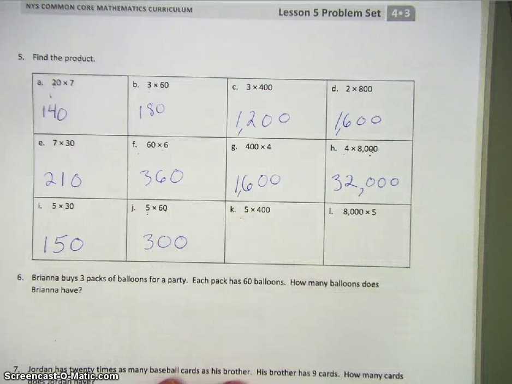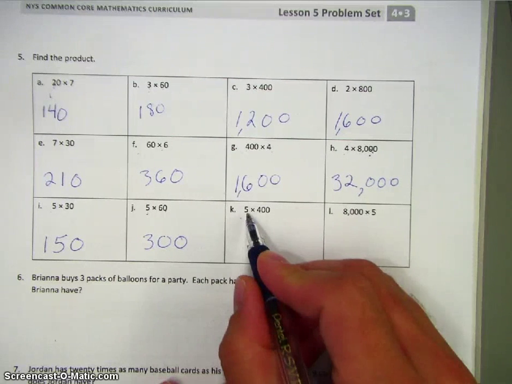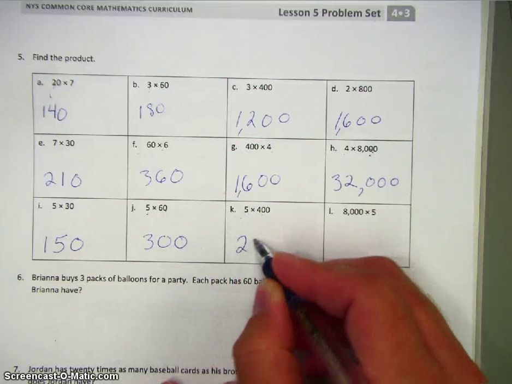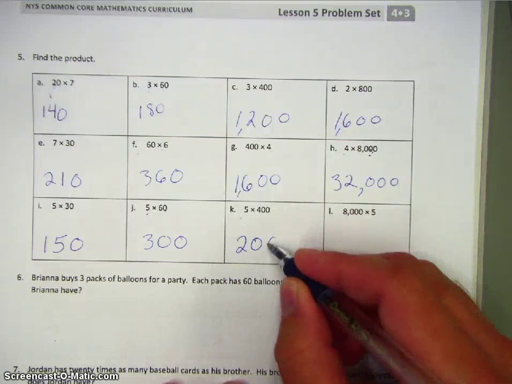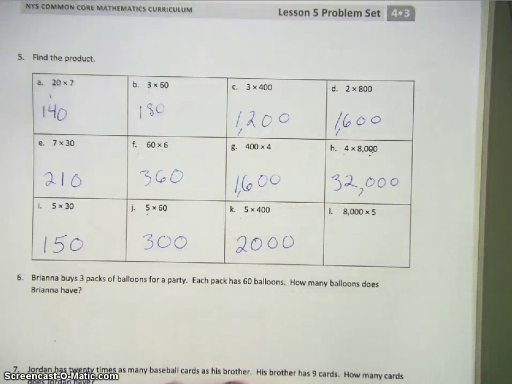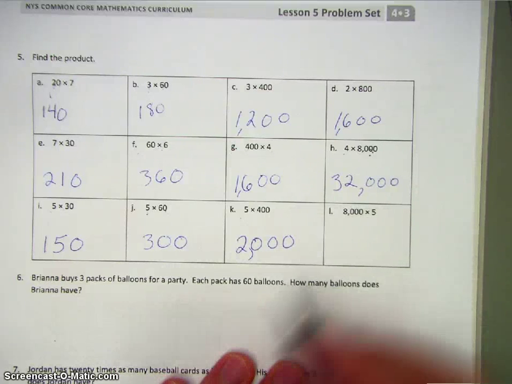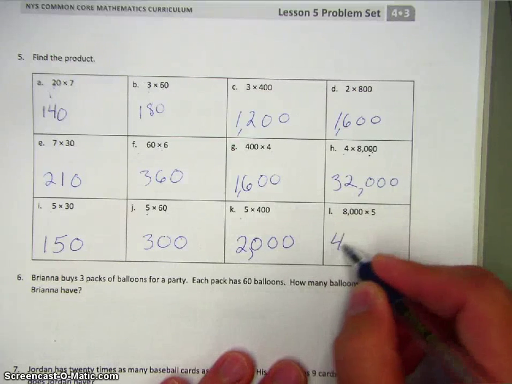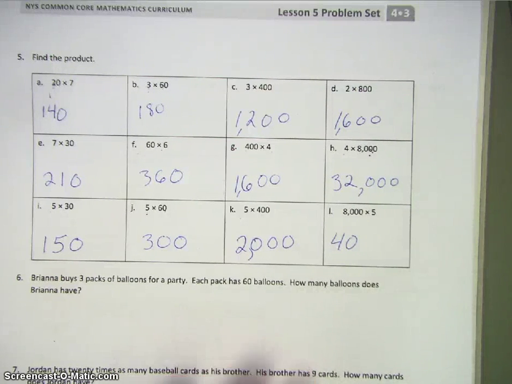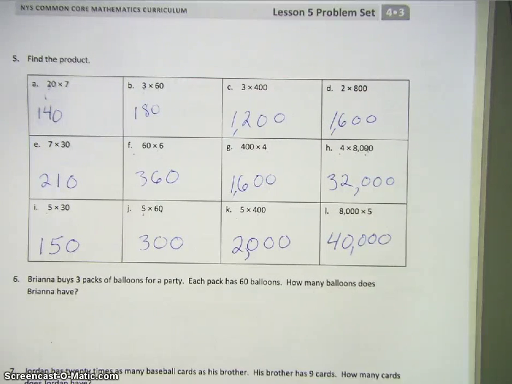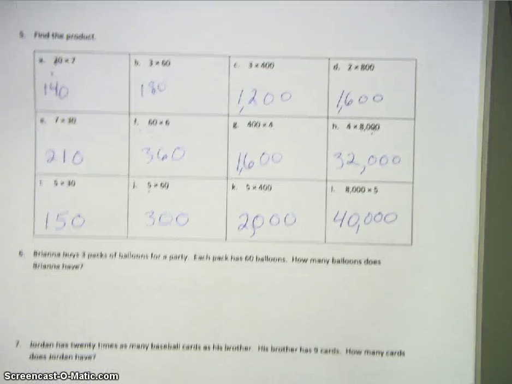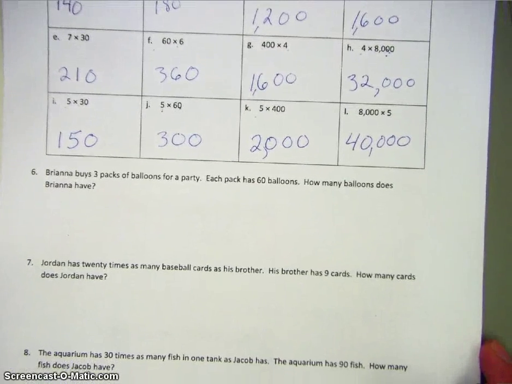Okay, same thing here with letter K. We know 5 times 4 is 20. Okay, so we're doing 20 hundreds, so we put 2 more zeros. So we get 2,000. Okay, same thing with our last one. We know 8 times 5 is 40. So 8,000 times 5 is 40,000. Okay. All right, now let's take a look at some word problems here.